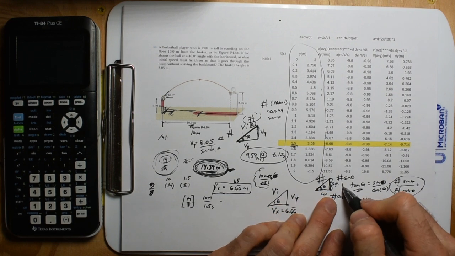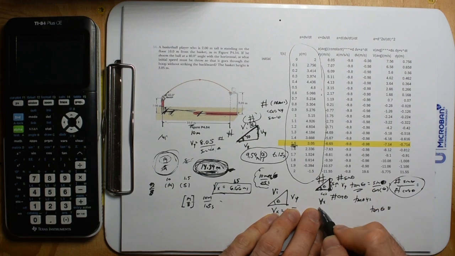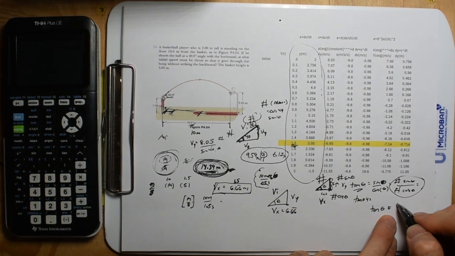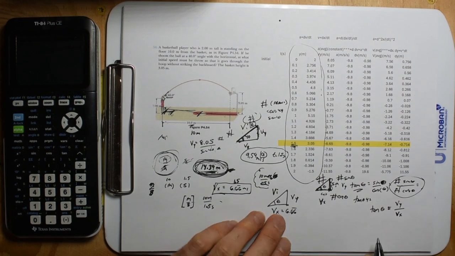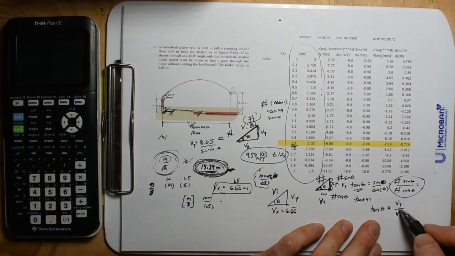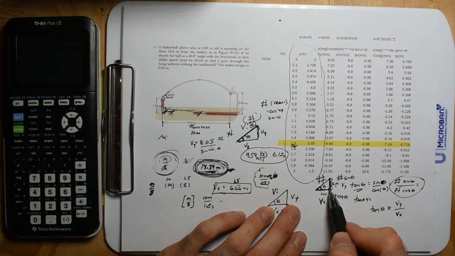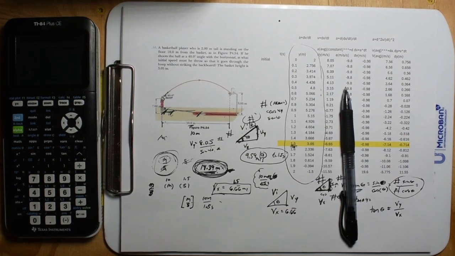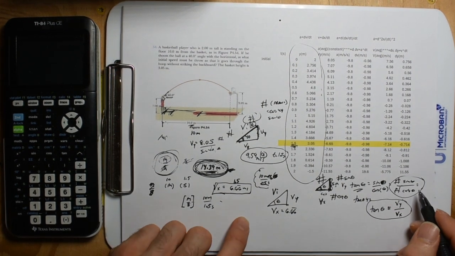Tangent of the angle is also the velocity in the y and the velocity in the x. So if this is the velocity in the x and that's the velocity in the y, tangent of the angle is the velocity in the y divided by the velocity in the x. Cool. Because those are just proportional to a distance component. So you do have that little relationship.